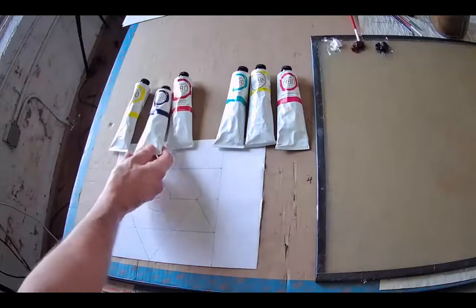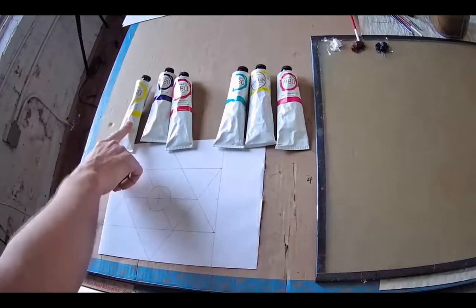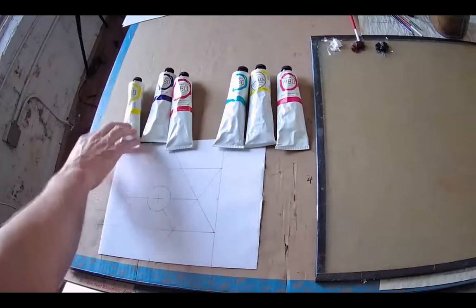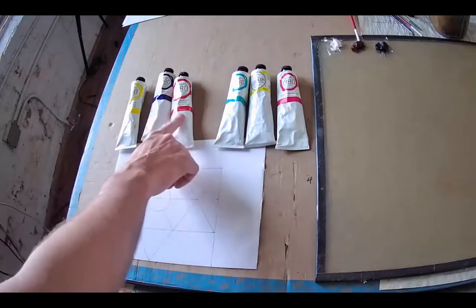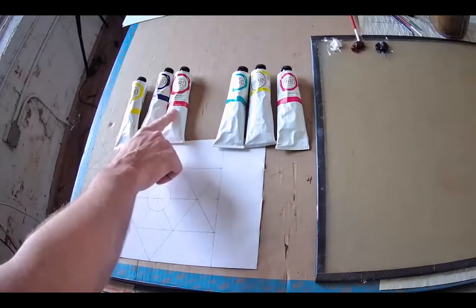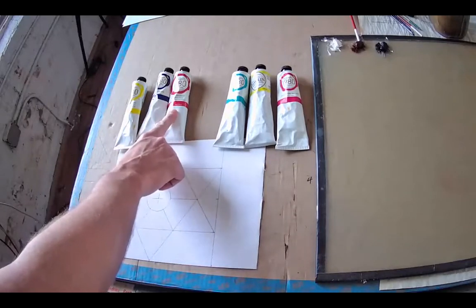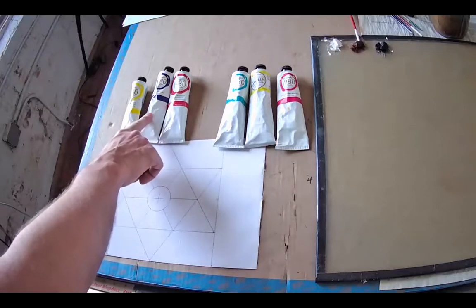And for most purposes, the inexpensive version works fine. So cadmium yellow hue, pure cadmium, primary yellow, those will all work. Cadmium red for the traditional primaries, or primary yellow, that will work fine. Okay, and then for the traditional, it would be ultramarine blue.